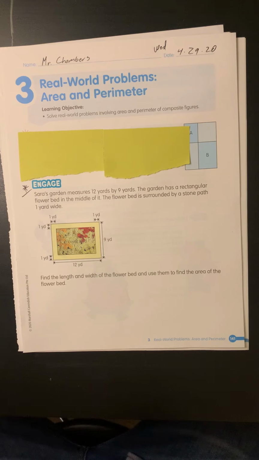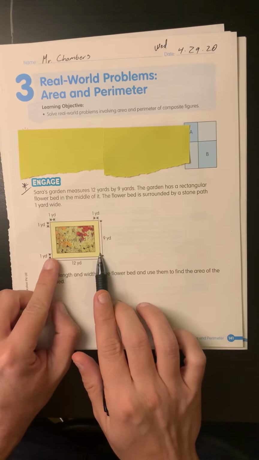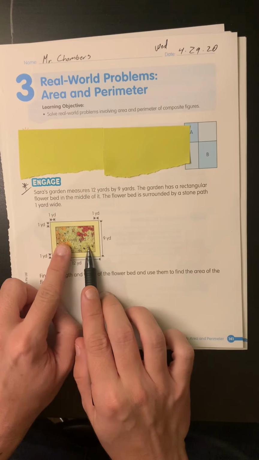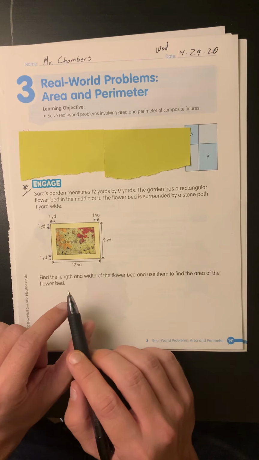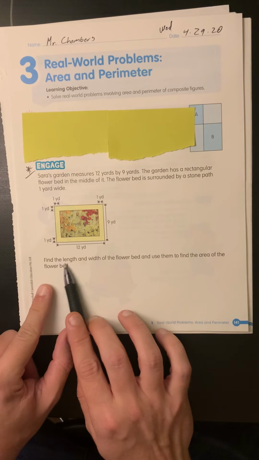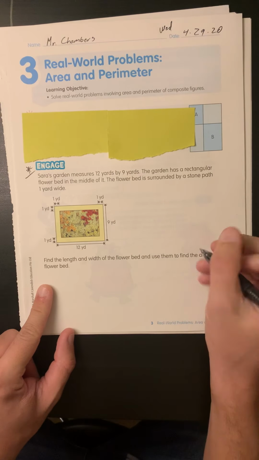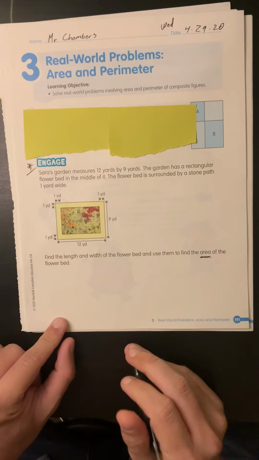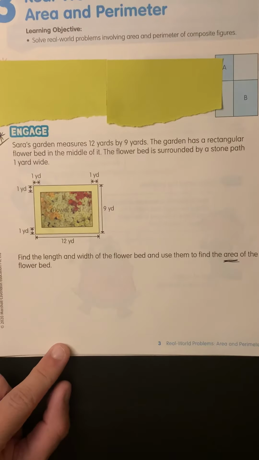First question we have is our engage question here on 141. It says, Sarah's garden measures 12 yards by 9 yards. The garden has a rectangular flower bed in the middle of it. The flower bed is surrounded by a stone path that is 1 yard wide on all sides. What we need to do is find the length and width of the flower bed and use them to find the area of the flower bed. So area is the key word we're looking for here in this word problem.